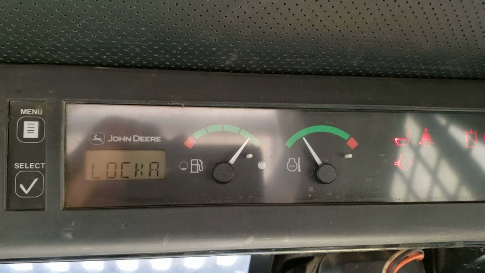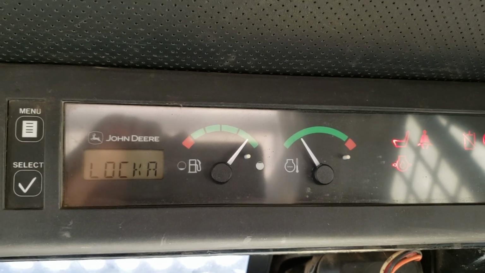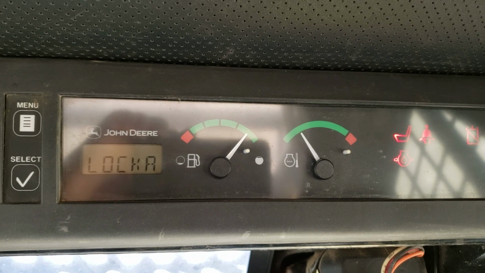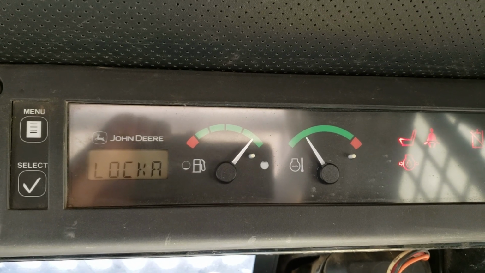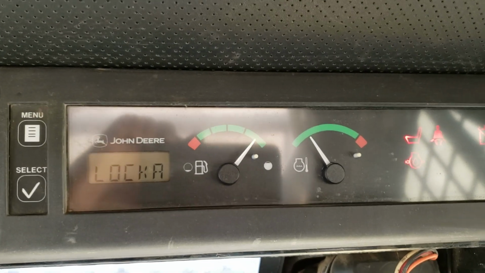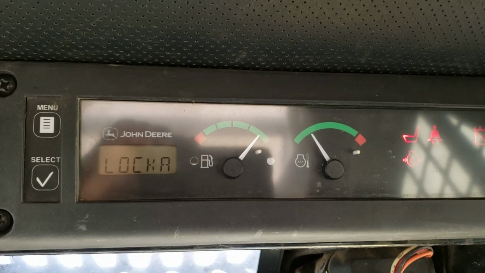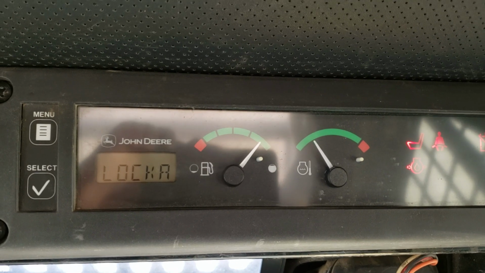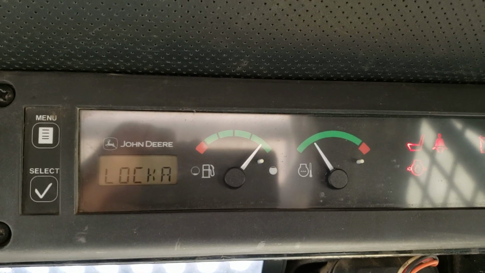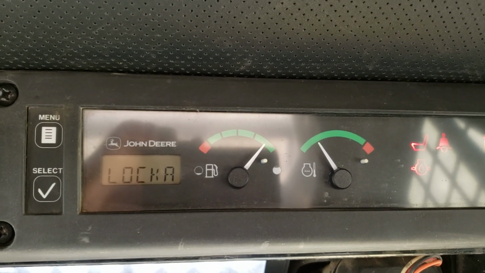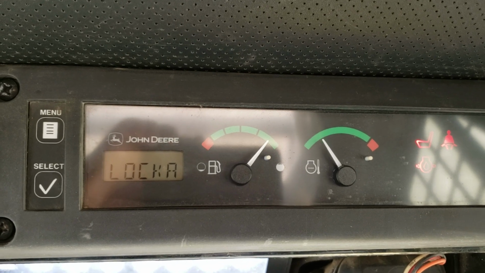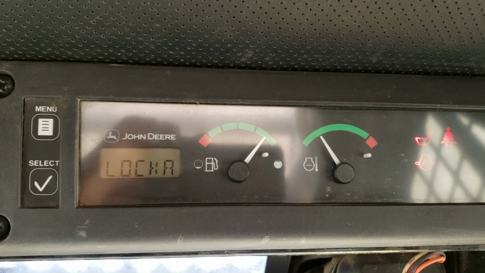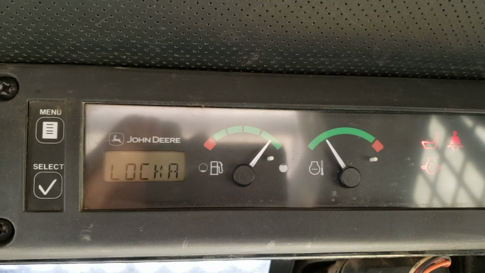And if you don't know the code, which I didn't, of course I do now, it could be a big problem. So luckily the guy that had this skid steer didn't change any of the default codes. I found there are 3 default codes for this skid steer and probably others. They're probably all built about the same.